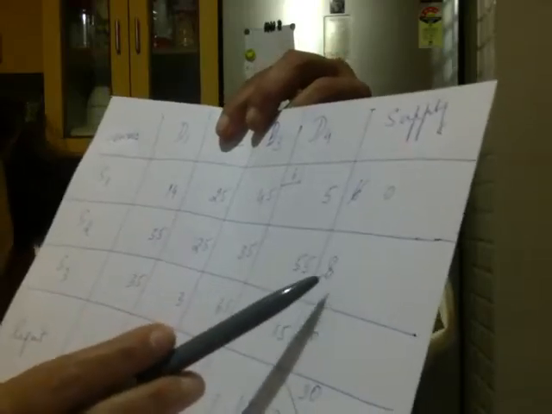So we have to give from S2 to D2 7 units. D2 requires 7 and we have 8 here. So out of this 8, 7 we give to 25. Come on, do it. And D2 requires nothing, 0. 8 minus 7 is 1.